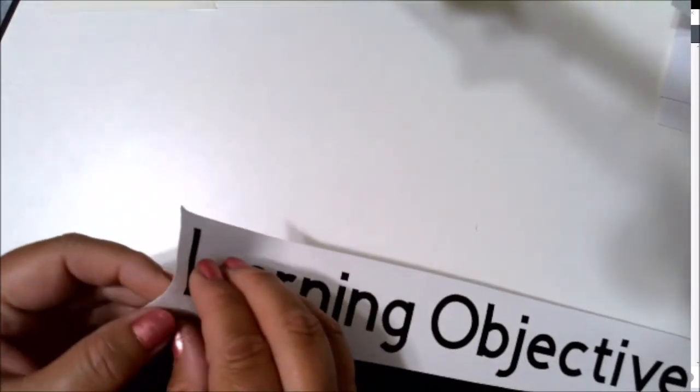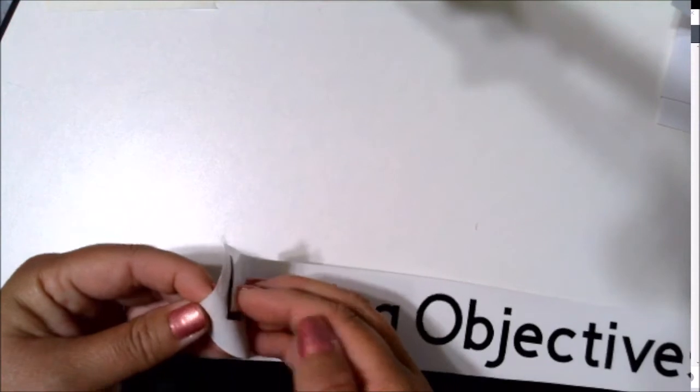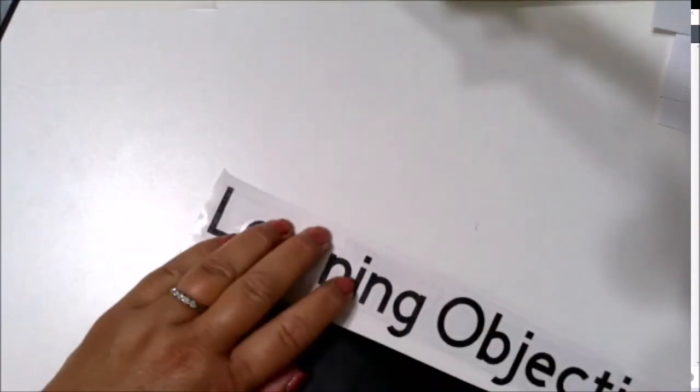But now that you have it like this, to get it actually on the whiteboard, you could peel each one of these letters individually up and then place them on the board, but then you're going to have to line everything back up again. So the transfer tape comes in handy. I just cut a small piece of the transfer tape off, about the same size that I needed. And what you do is you just lay that on here, and that's going to hold everything in place. And you want to push that down pretty good.